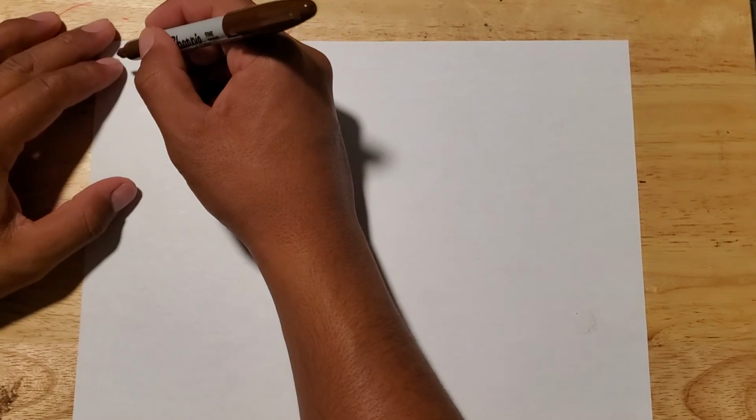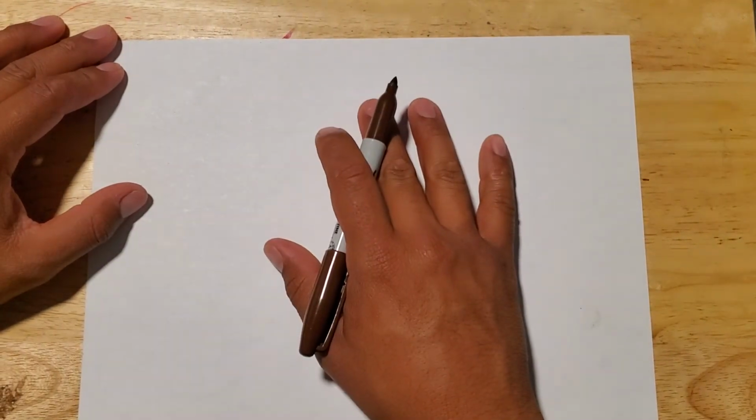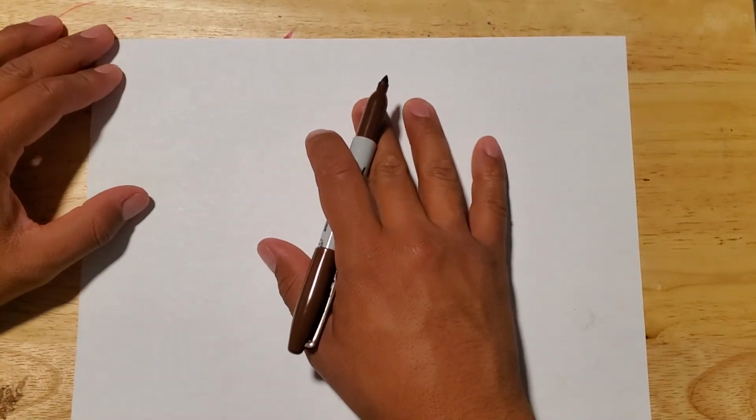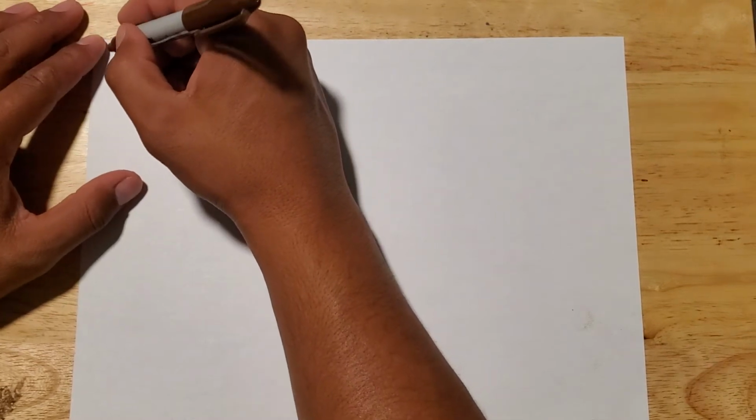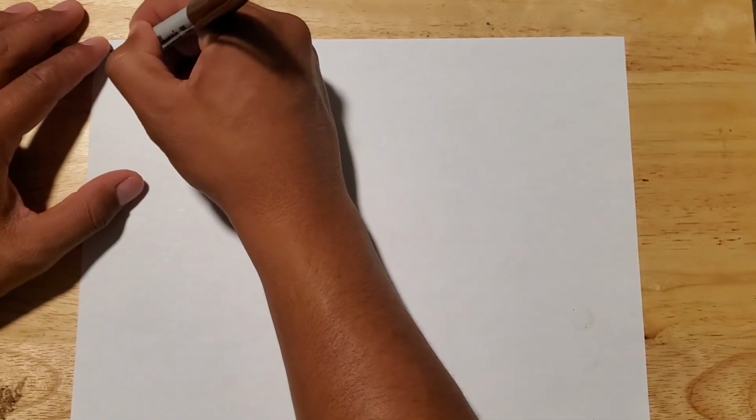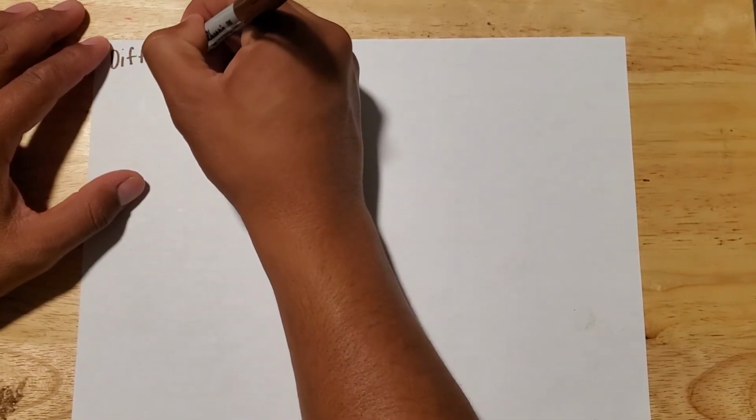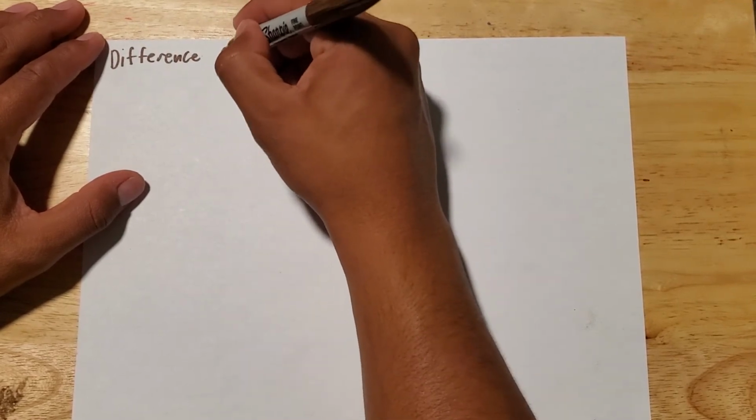Here's another example of when you can either subtract, multiply, or divide, or maybe you want to do it all together. And this is a very important part, especially if you're going to continue with mathematics. This is going to be an important issue when you get into calculus. And that is the difference quotient.